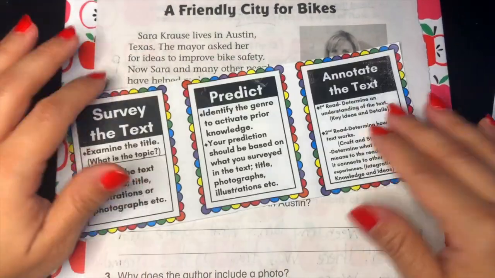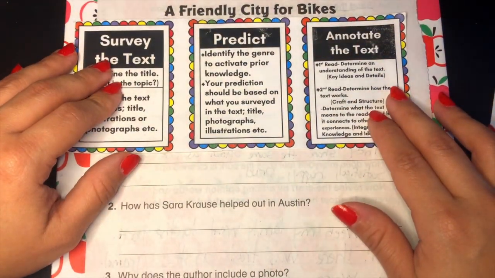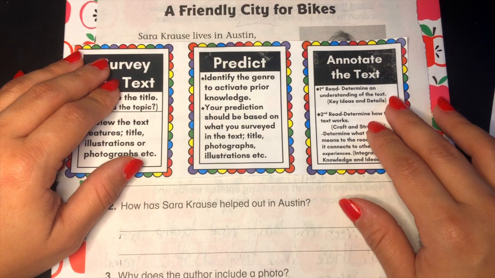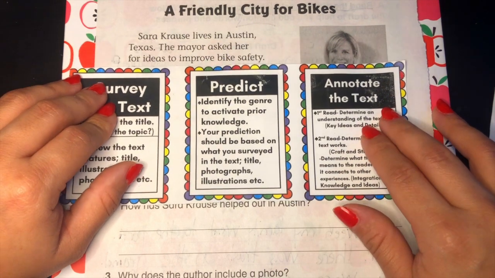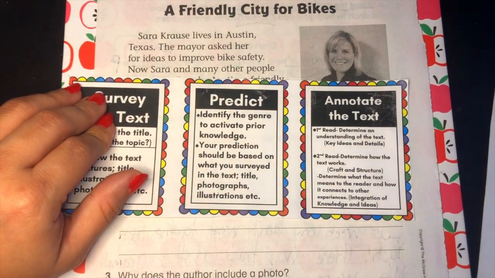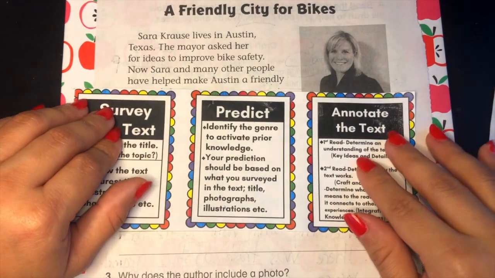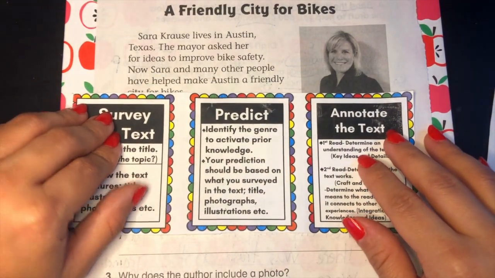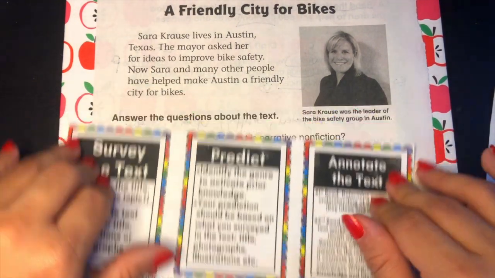A friendly city for bikes. Sarah Cruz lives in Austin, Texas. The mayor asked her for ideas to improve bike safety. Now, Sarah and many other people have helped make Austin a friendly city for bikes.